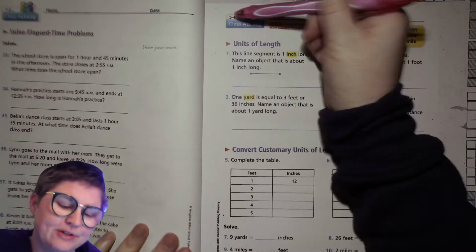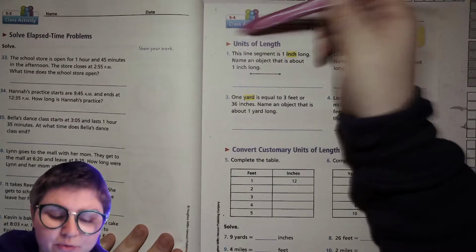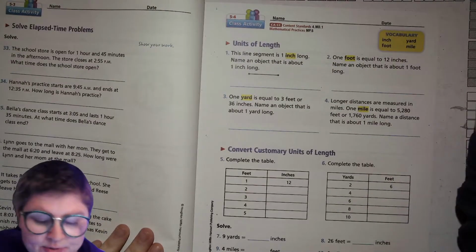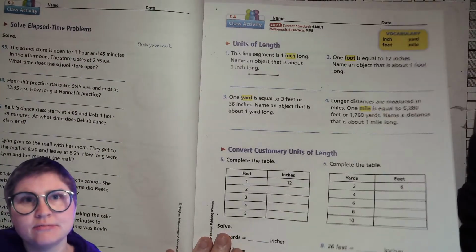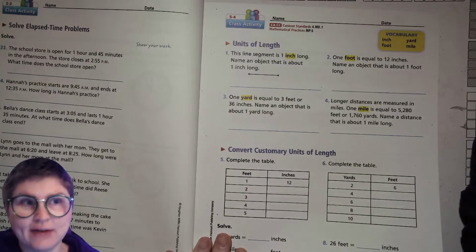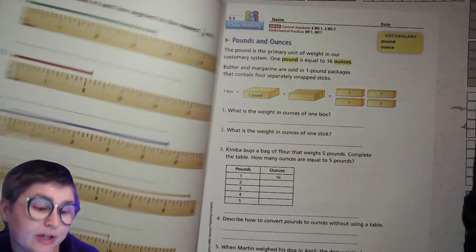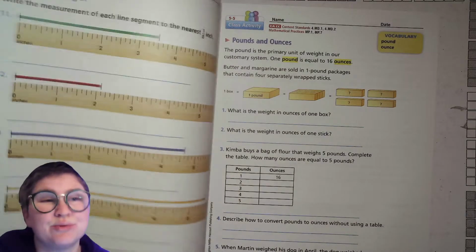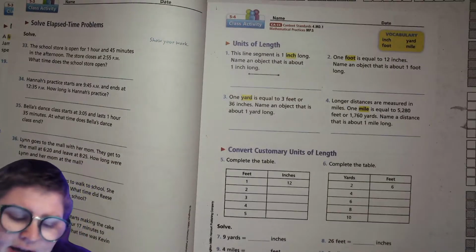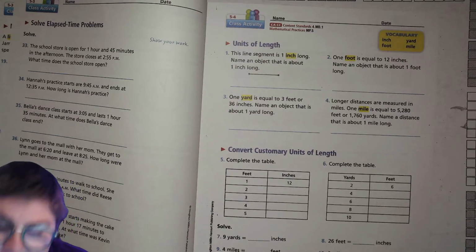Today we're doing Unit 5, Lesson number 4 in our book. So go ahead, and if you happen to have a ruler at home, you can have it available. We're going to try to do our best without one, just in case some kids don't have one, but these have printed rulers right there for us. So we're talking about units of length in the customary system.